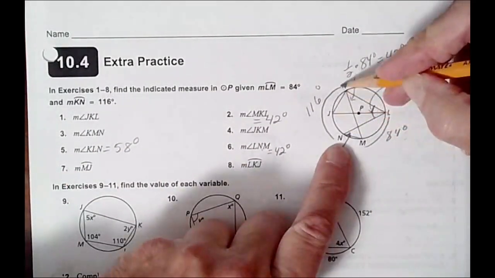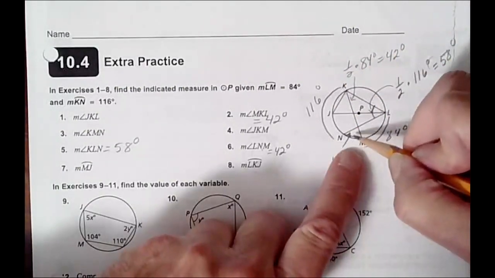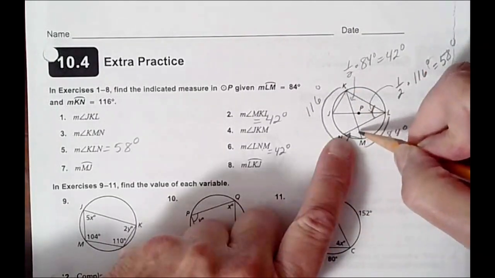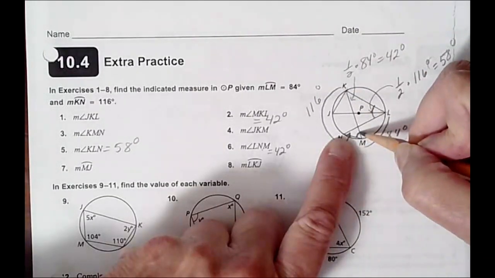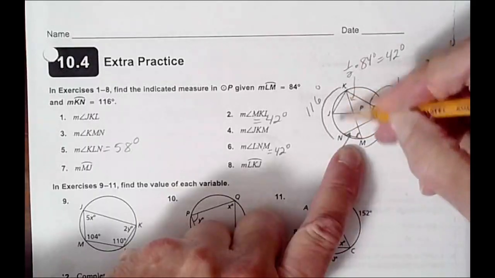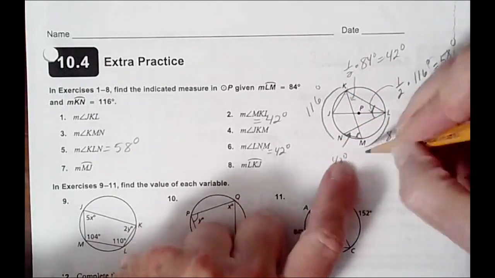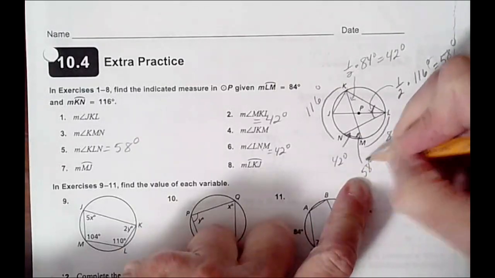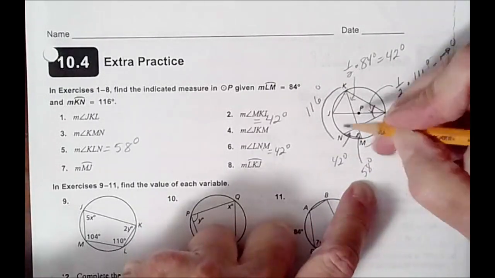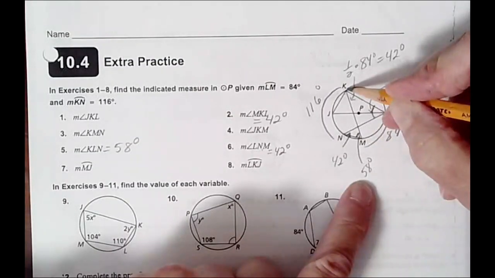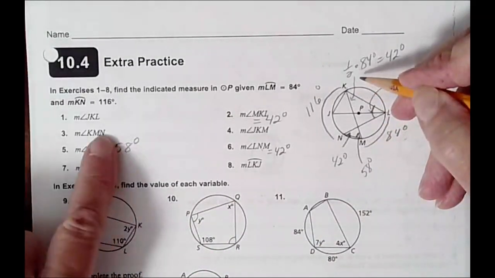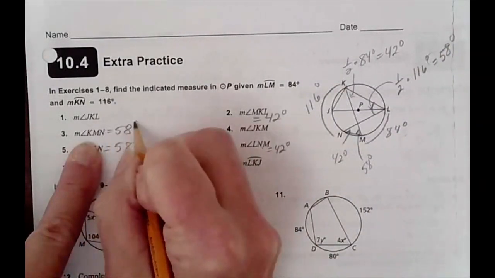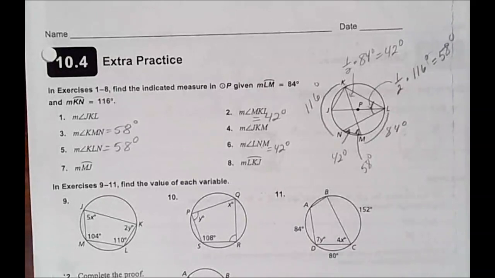To get this arc KN, though, it also goes with chord NM and chord KM. So this angle right here is also subtended by arc KN. So this angle is also a 58 degree angle, and that's NMK. NMK, so that's this one. So this one is also 58 degrees.